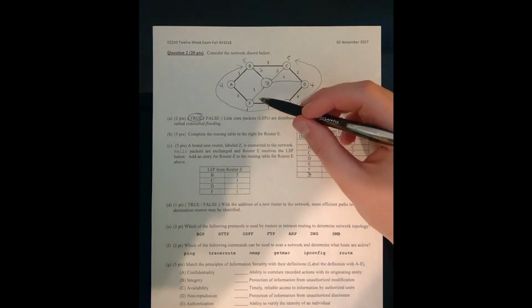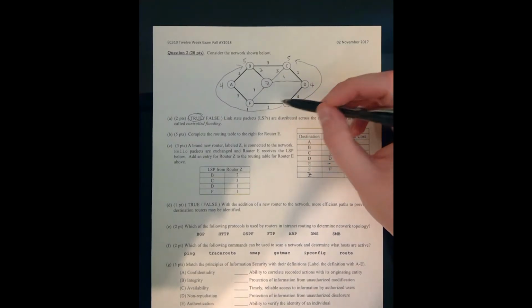That's going to be the smallest cost because the shortest link coming into Z is 1, and it's not directly connected to E. So there's no other way to get there faster. So we're going to go through F, and the total cost is going to be 2.